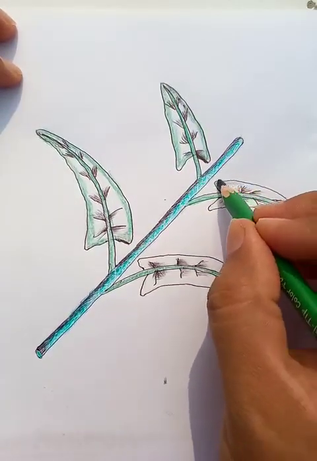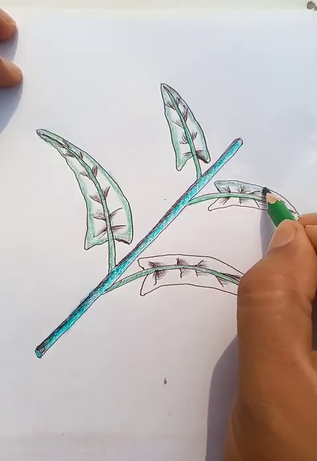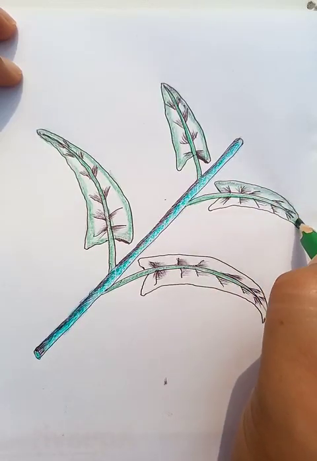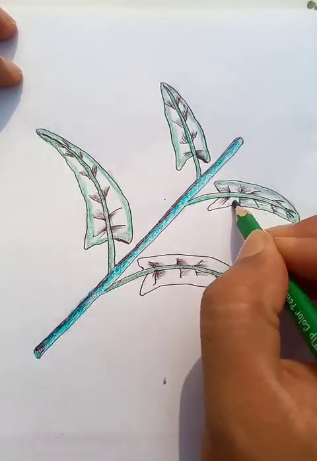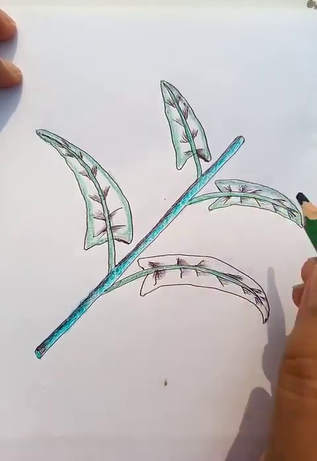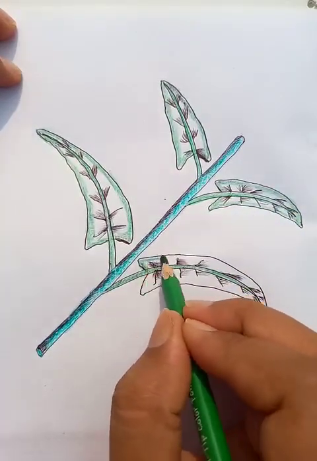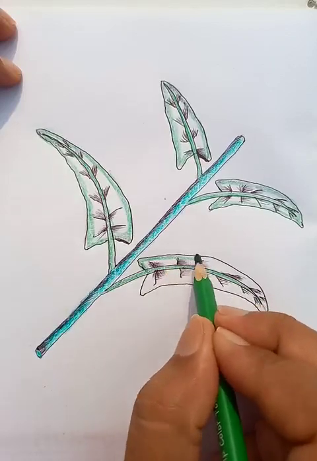After putting the darker color on the surrounding surface, then we are going to put the lighter green in the middle part, which is left empty and looks like white color now.